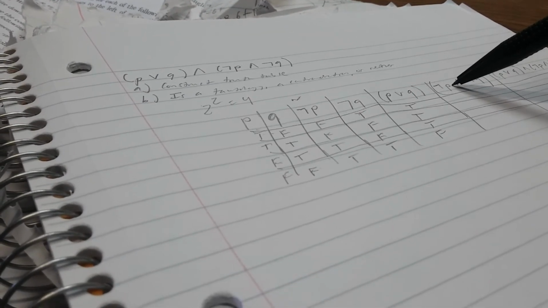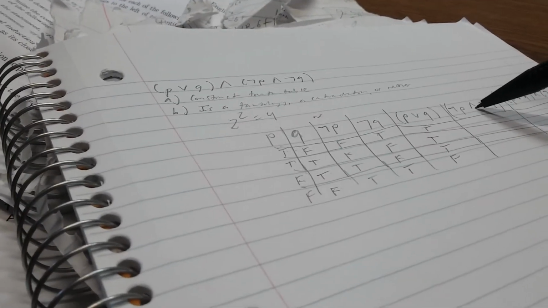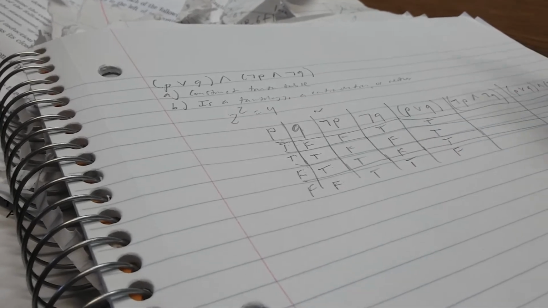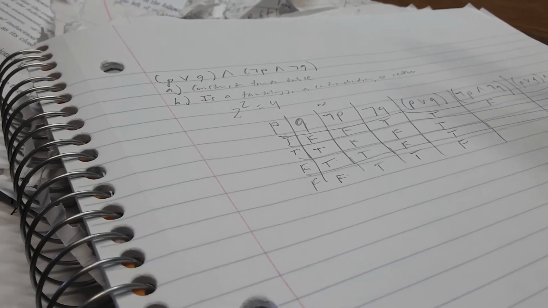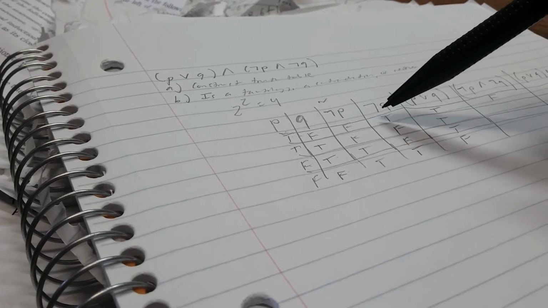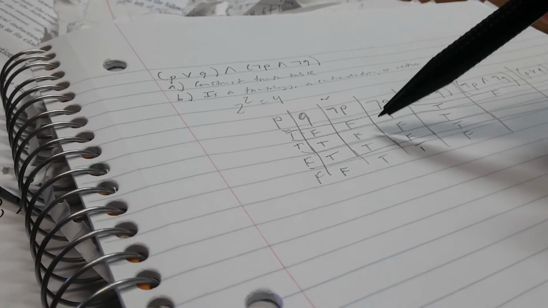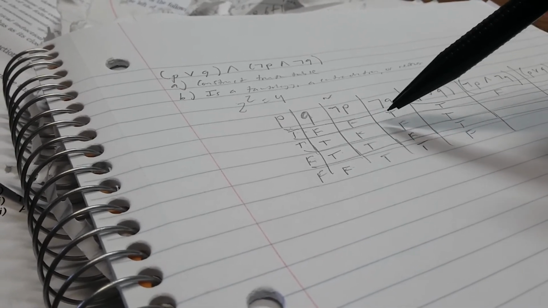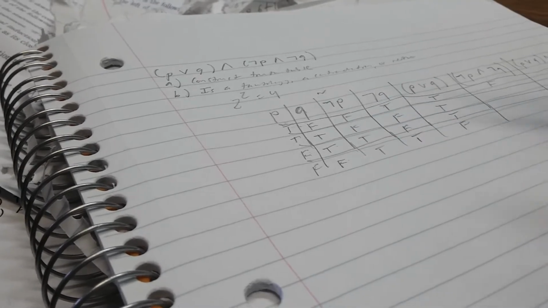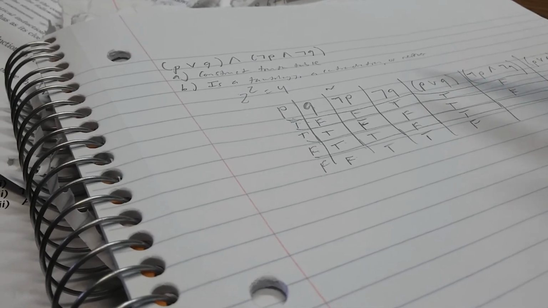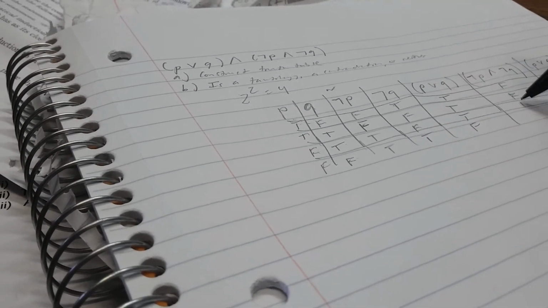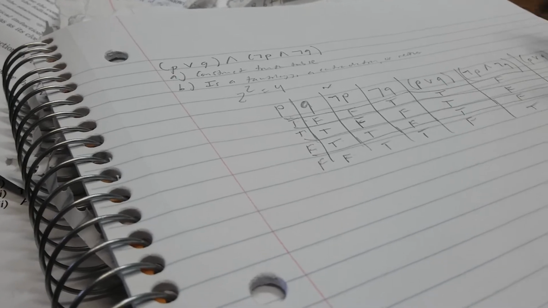And this one, now we have to look at not P and not Q. Remind you, this is the AND operator, so both values have to be true in order for it to evaluate to true. So false, false, false, true.